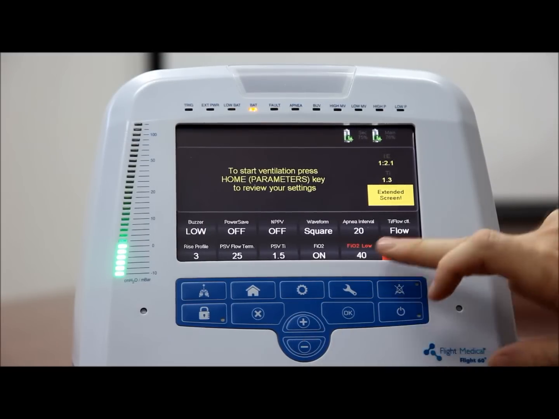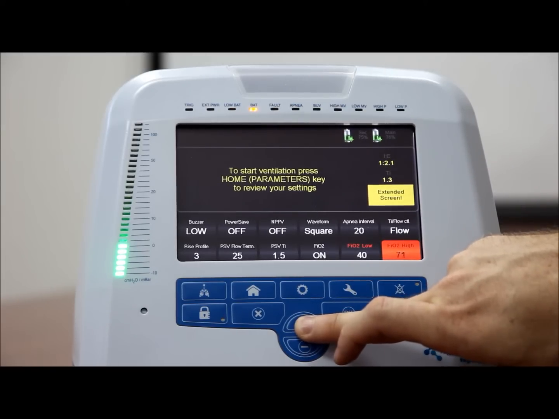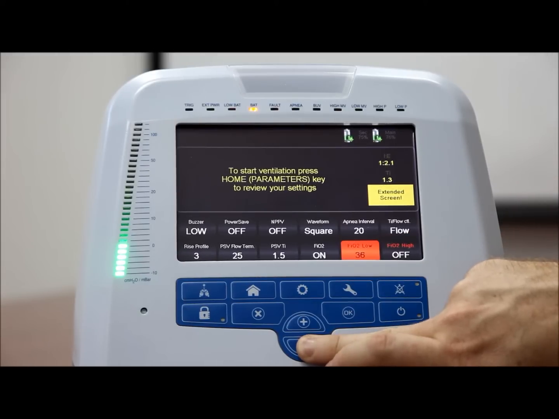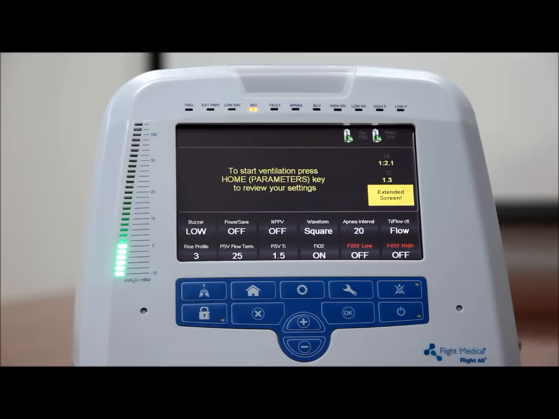To define the high level of oxygen that sets off the alarm, on the ventilator front panel, press the extended button. Tap the FiO2 high control button. Press the plus/minus button to increase or decrease the value of the high level of oxygen that will set off the alarm.